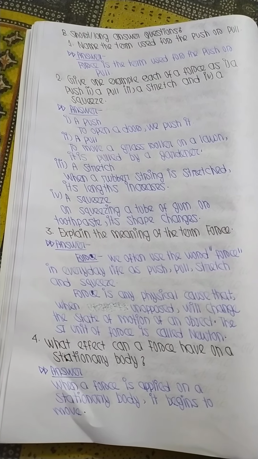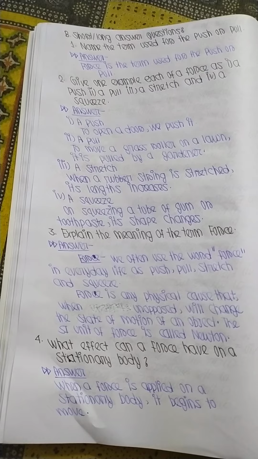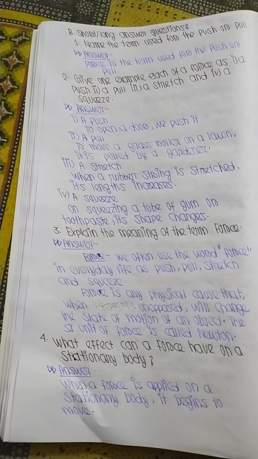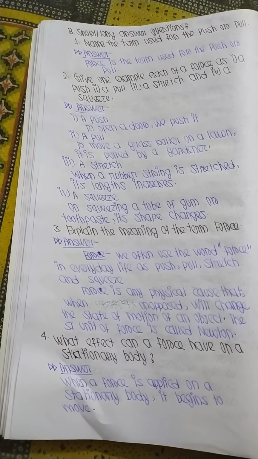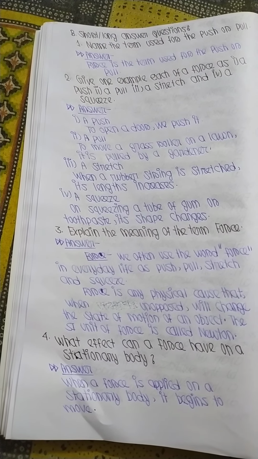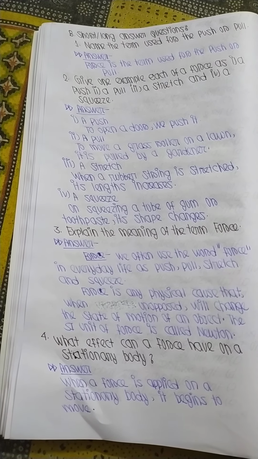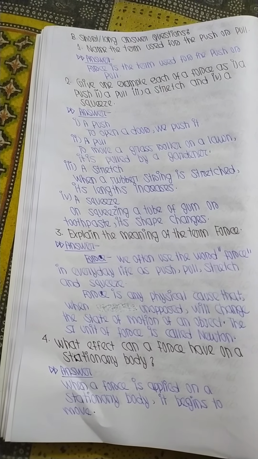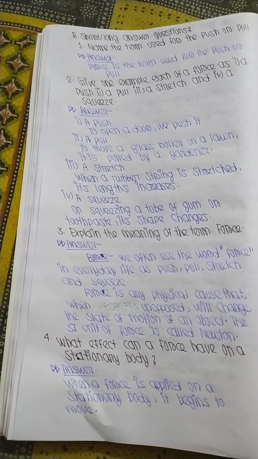Question 2. Give one example each of a force as number 1 a push, number 2 a pull, number 3 a stretch, number 4 a squeeze. Answer. A push. To open a door we push it. Second, a pull. To move a grass roller on a lawn, it is pulled by a gardener. Number 3, a stretch. When a rubber string is stretched, its length increases. 4, a squeeze. On squeezing a tube of gum or toothpaste, its shape changes.